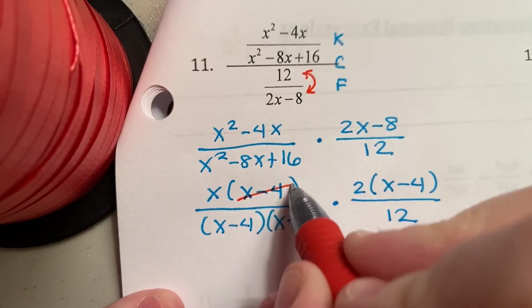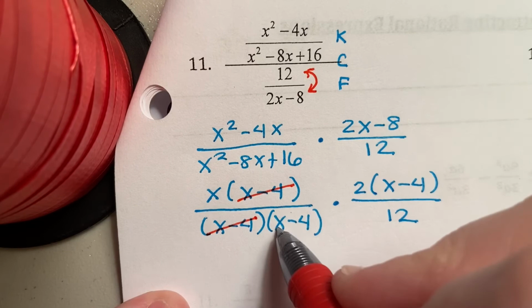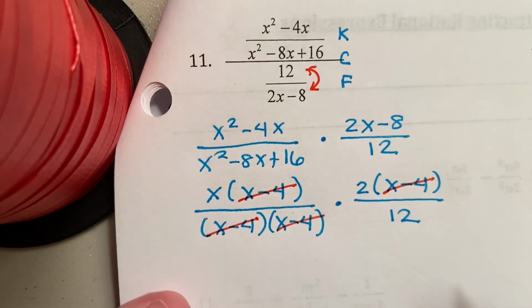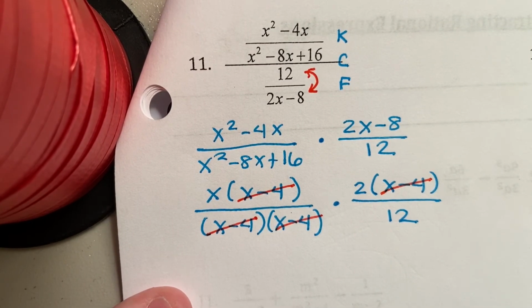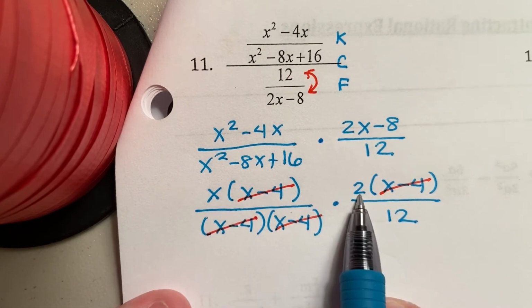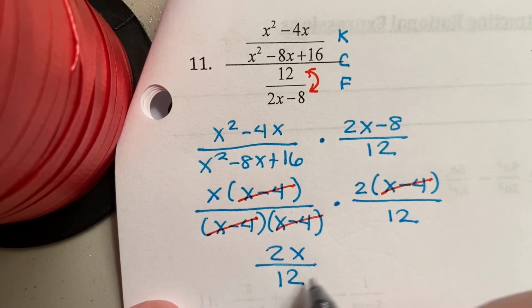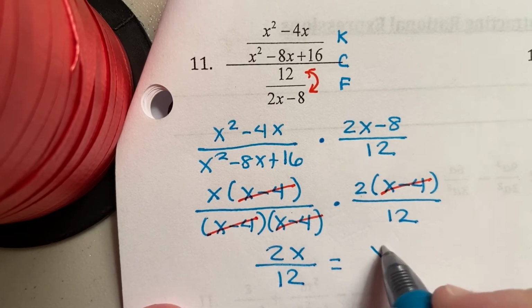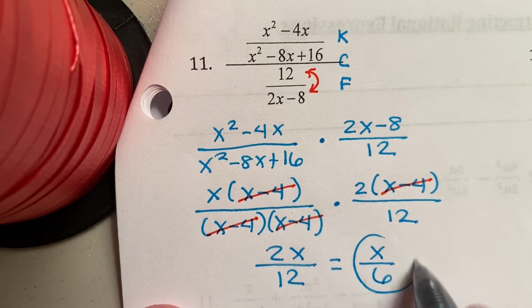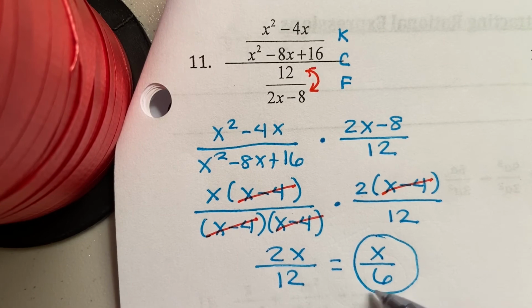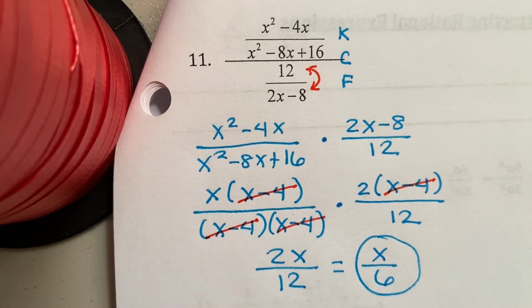So x minus 4 cancels here. Another x minus 4 cancels. And then that leaves me with x times 2 in the numerator. That's 2x. And 12 in the denominator, which would reduce to x over 6. Again, because there's not a variable in the denominator, that would not be anything undefined, so I don't have to worry about extraneous solutions.